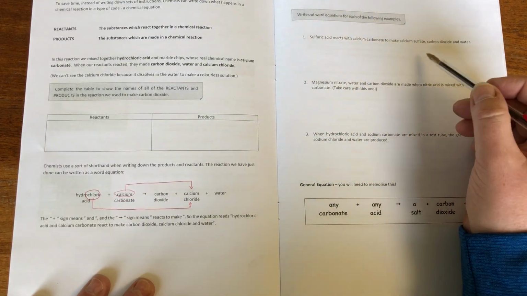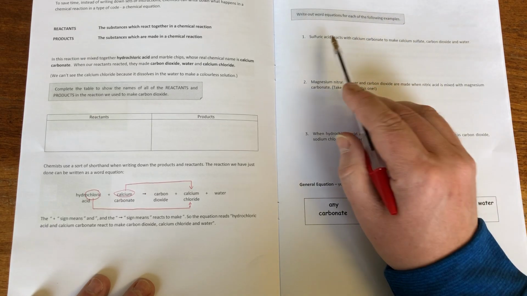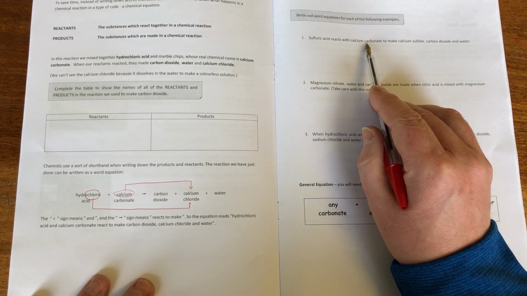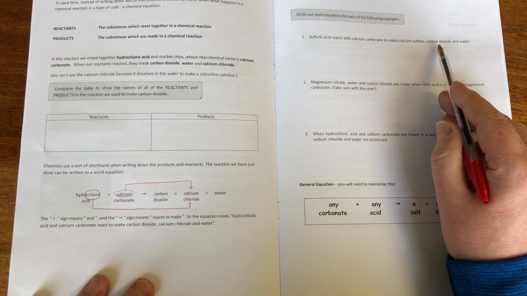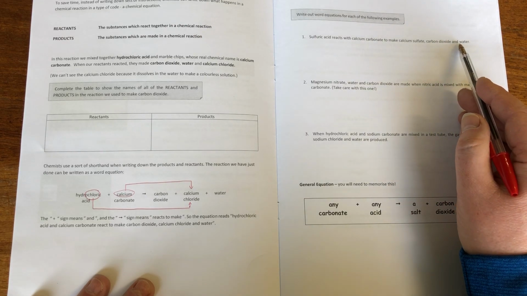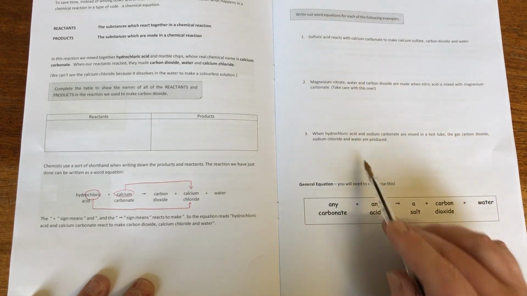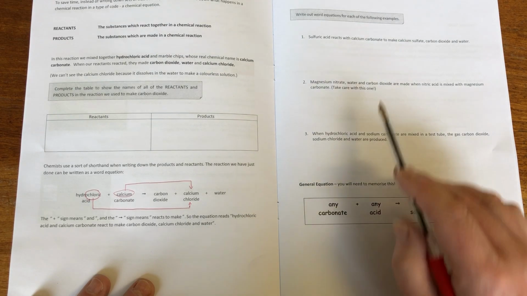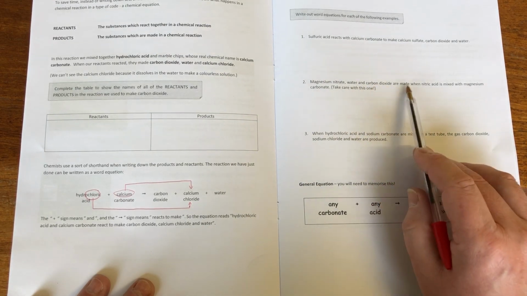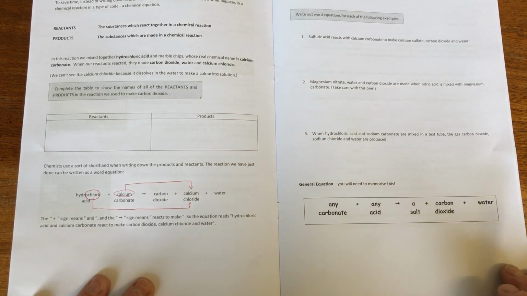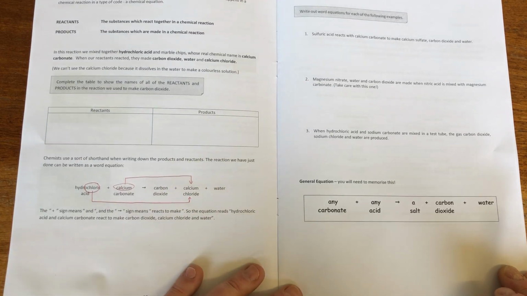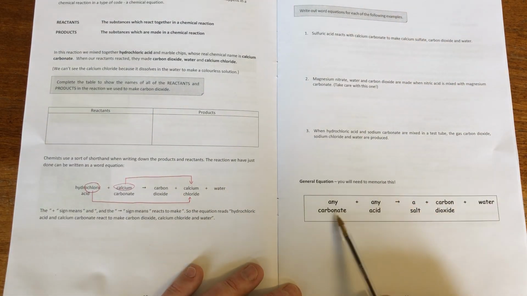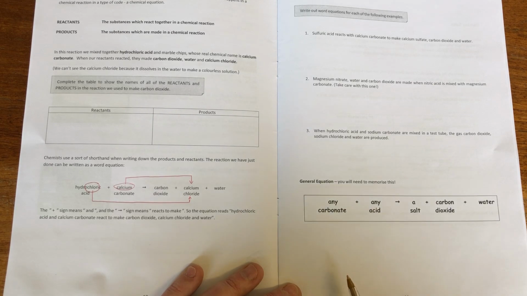The first example is here for us. Sulfuric acid reacts with calcium carbonate to make calcium sulfate, carbon dioxide, and water. Fill in these 3 word equations. The second one is a little tricky. Take care with it. You should realise that in each of these reactions, we're reacting any carbonate with any acid.